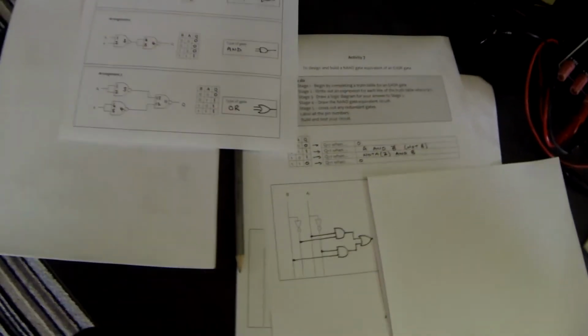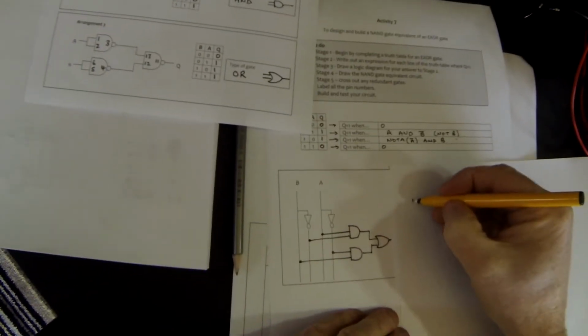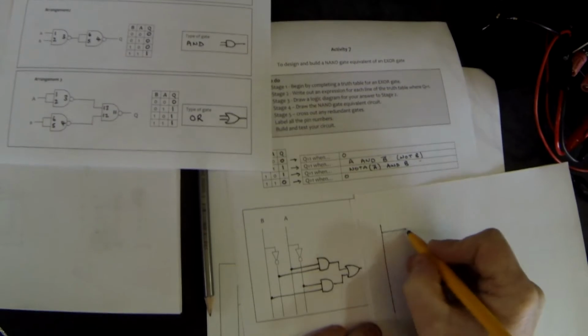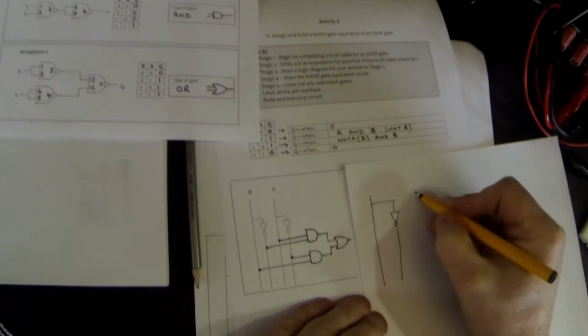So, looking at that diagram there, let's draw that out again, but using NAND gates. So, for simplicity's sake, I'm just going to draw this all out again. There is my NOT.